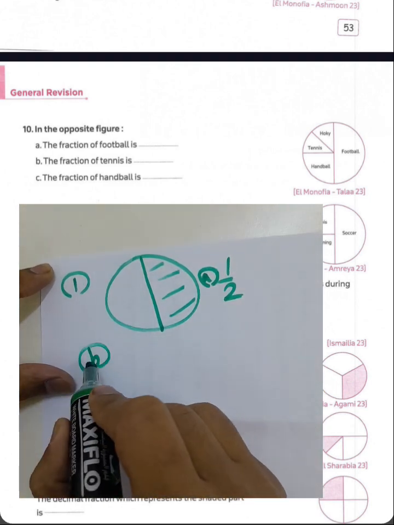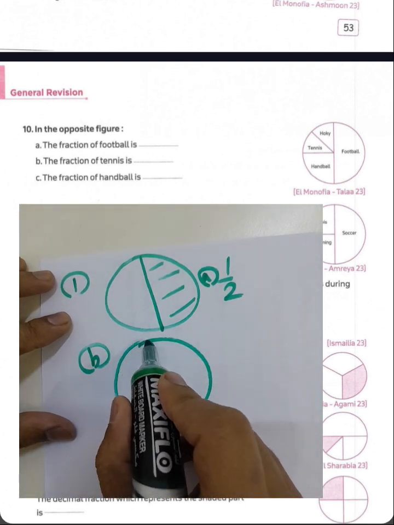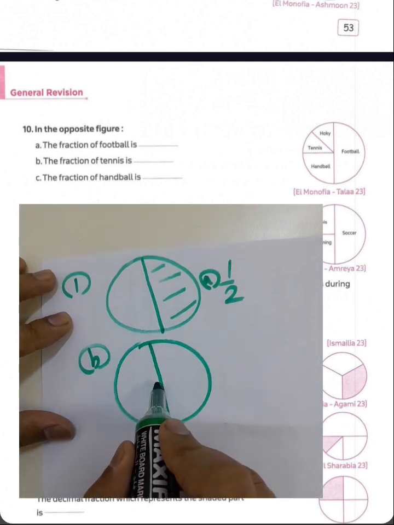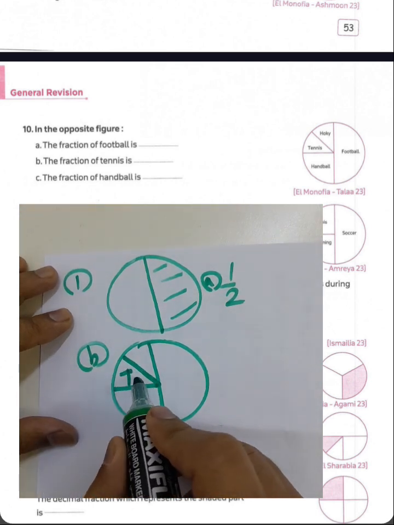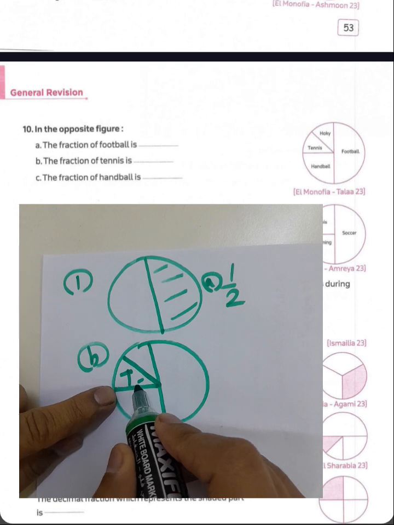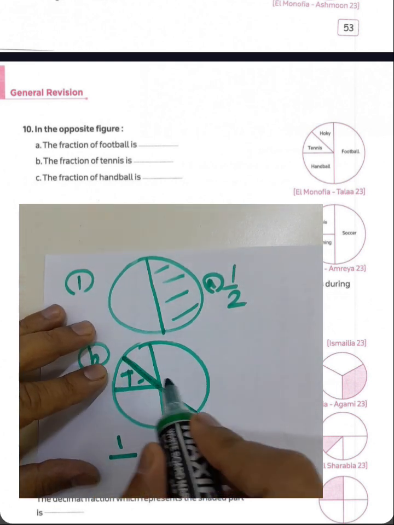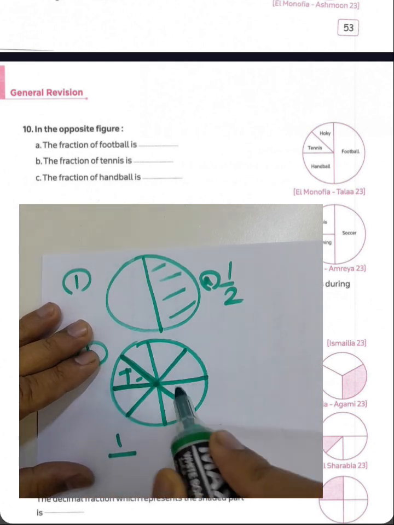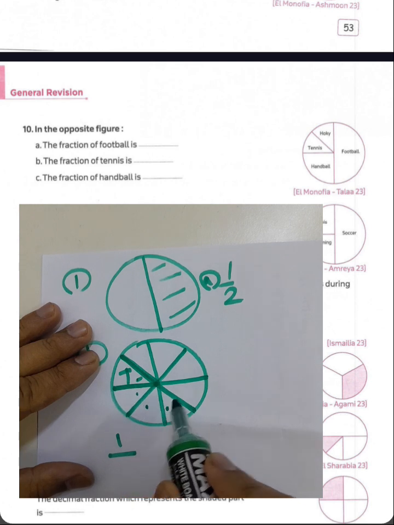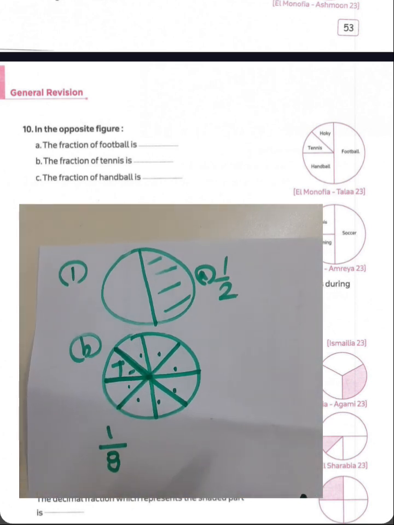Question letter B, the fraction of tennis here. Look at the tennis, about this circle here. 1 part is tennis, this part refers to the tennis. Okay, this part refers to 1 over what? You can complete this circle and divide it, how many parts? 1, 2, 3, 4, 5, 6, 7, 8. 1 over 8. Then the fraction of tennis will be 1 over 8. Okay.